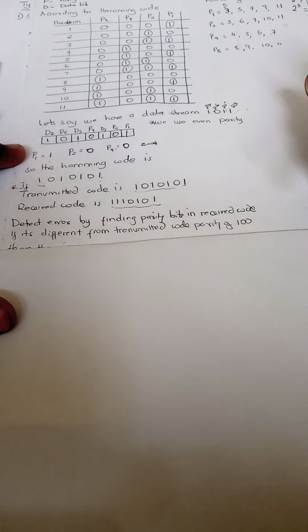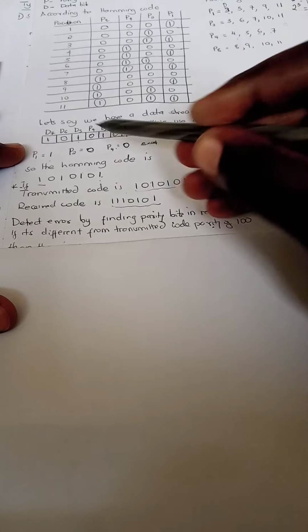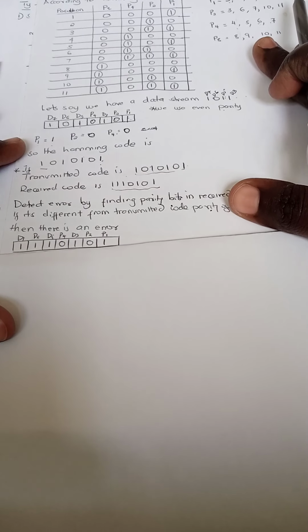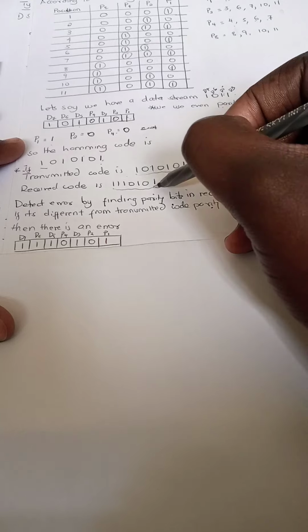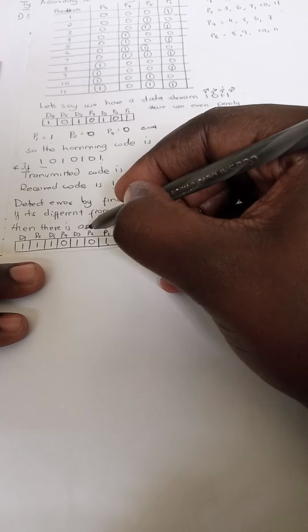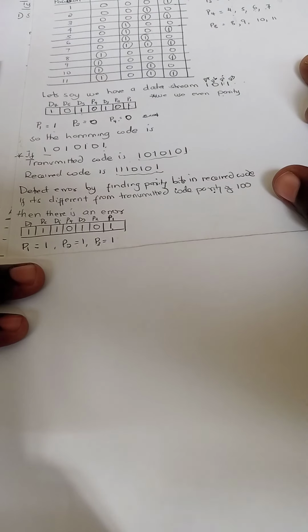So we do this by finding the parity bits in the received code. If it is different from the transmitted code parity of 100 that we got in the beginning, then there is an error. So we will take the received code and label the positions of the parity and the data bits. So we will calculate the parity for the received code.